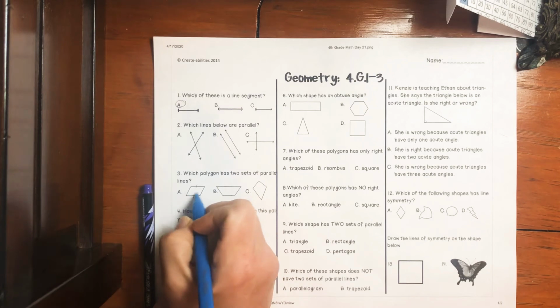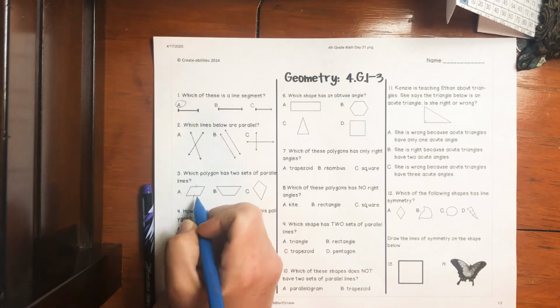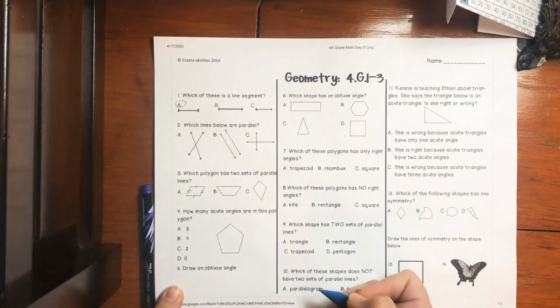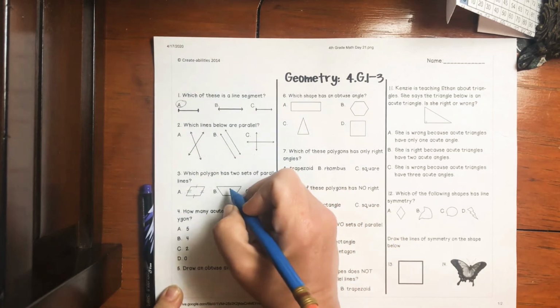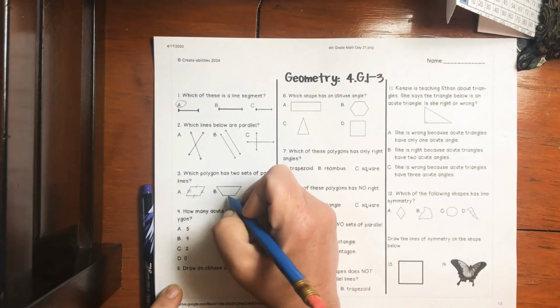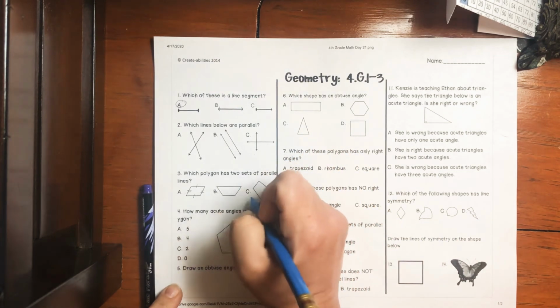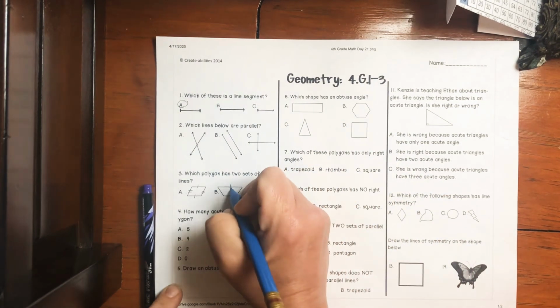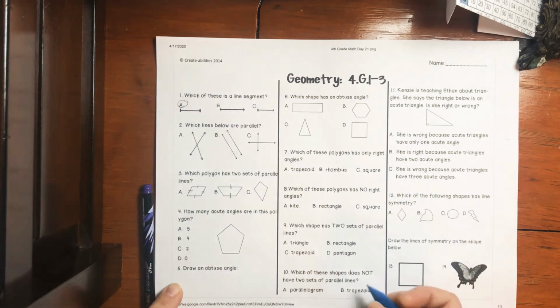These sides would not cross even if you extended the lines out. So these sides are parallel to each other. Let's look at B. That one has two sets. Let's make sure it's the right answer. This one and this one do not look like they would ever cross even if I extended my lines out. So I'd say this line is parallel to this line.